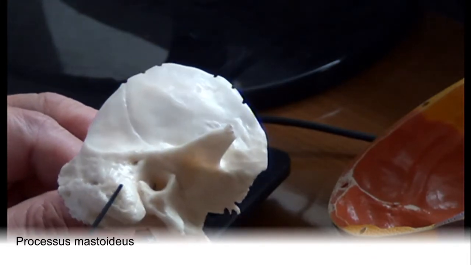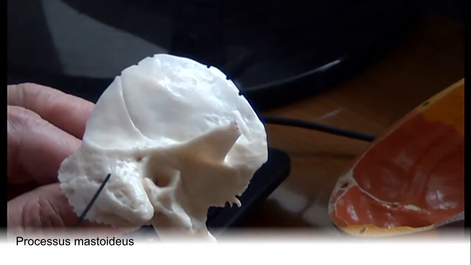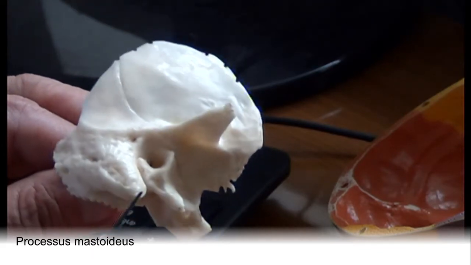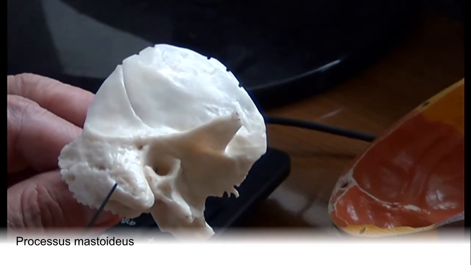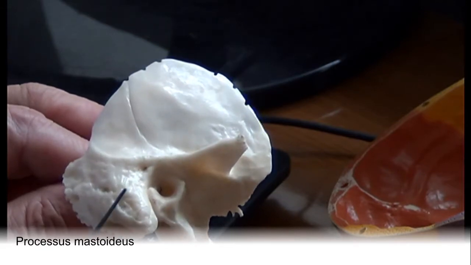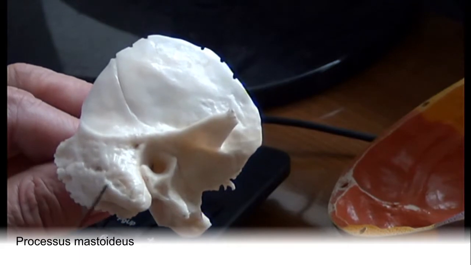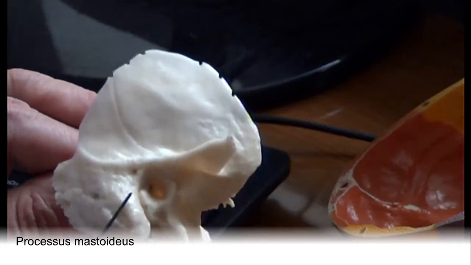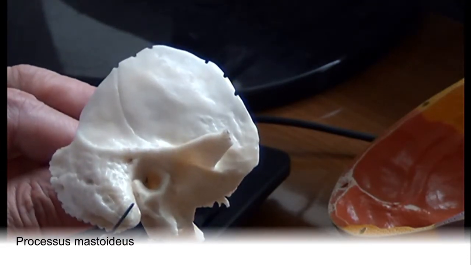And it's interesting that these muscles which hold the head of the child attach to this place. So when they strengthen, they pull this part of the bone and it becomes an elongated process.